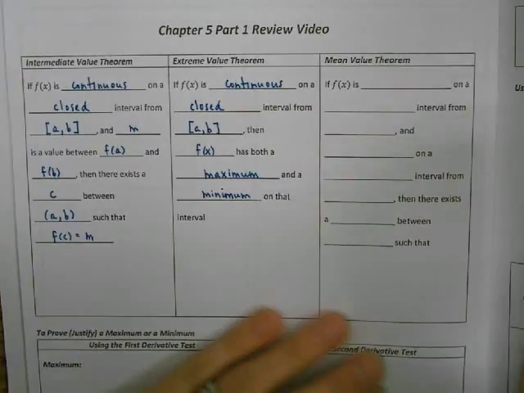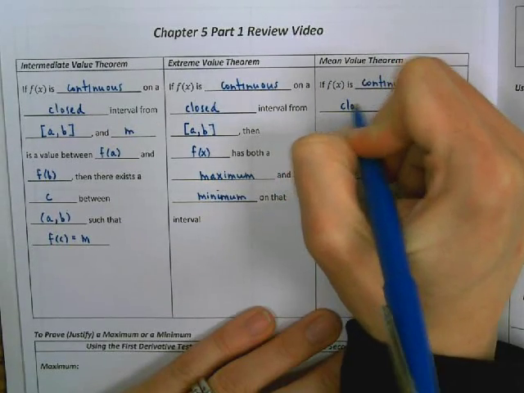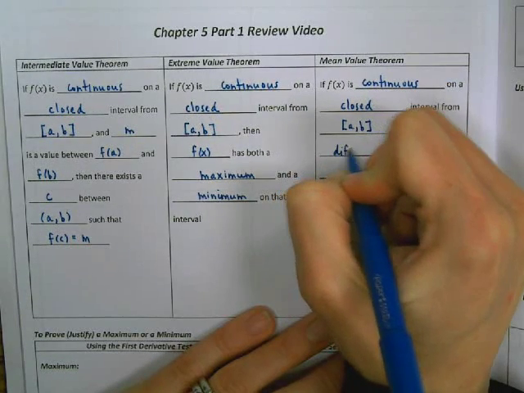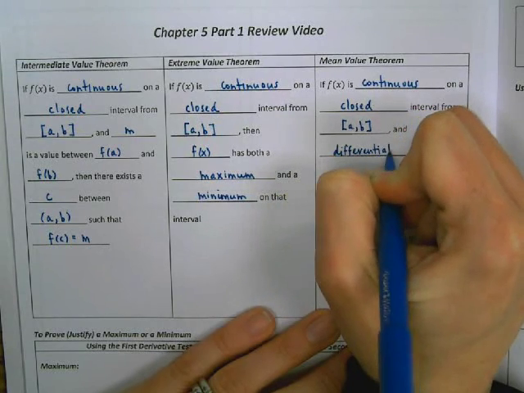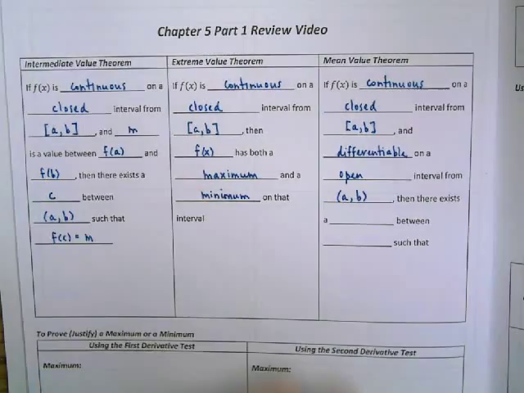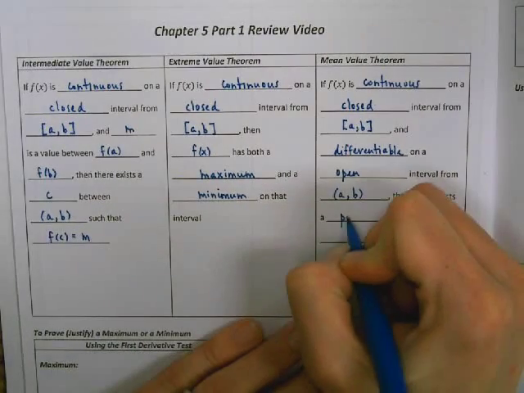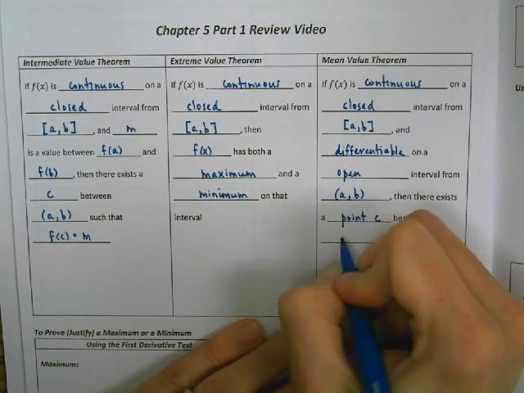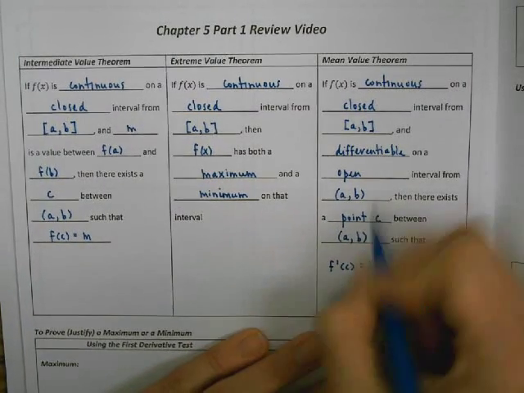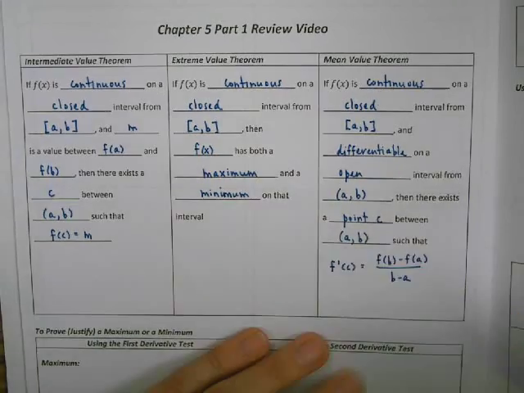This one has two major conditions. So if f of x is continuous on a closed interval from A to B, and it's differentiable on an open interval from A to B, then there exists a point C between A and B such that f prime of C is equal to f of B minus f of A over B minus A.